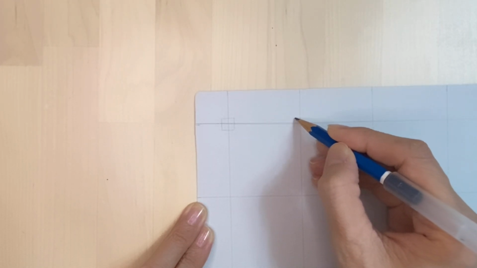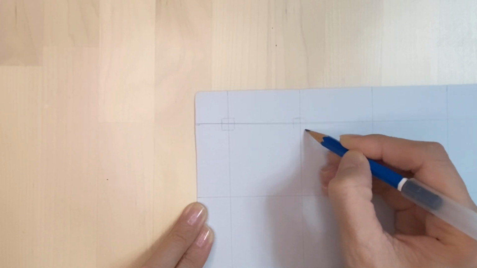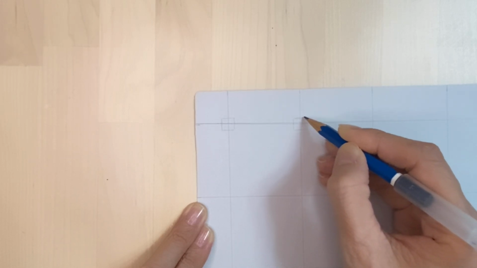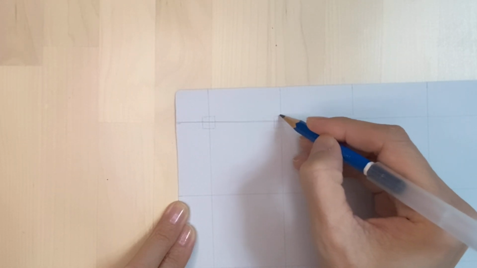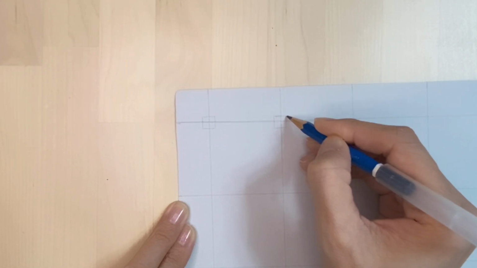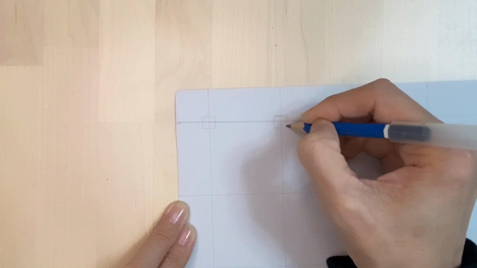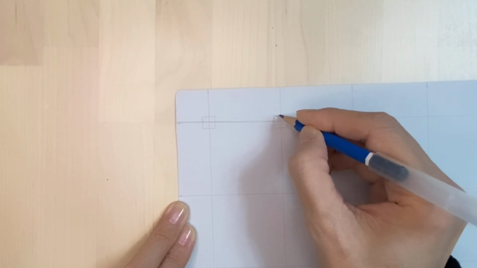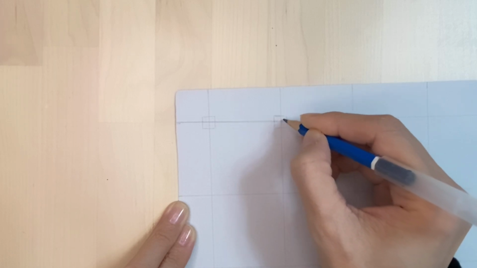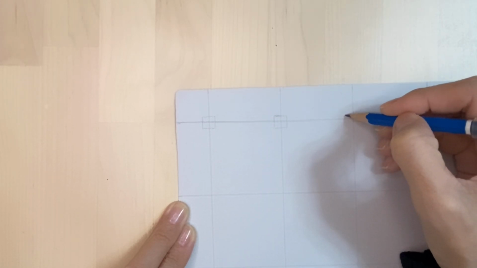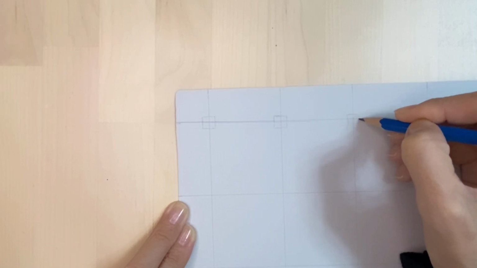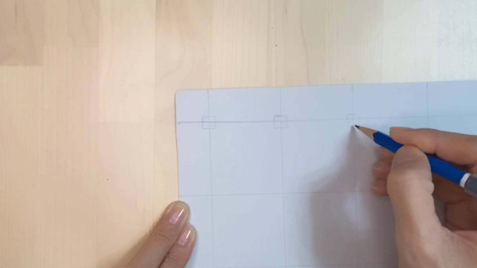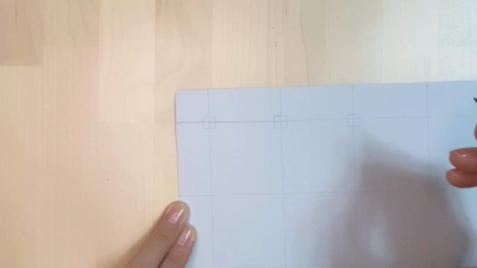You're gonna do this on every single one, and you want to place this square squarely on the corner, so each little square is about the same size. It doesn't have to be exact, but aim for a square that's about the same size.